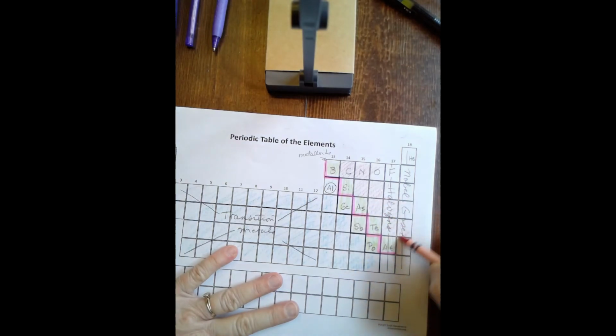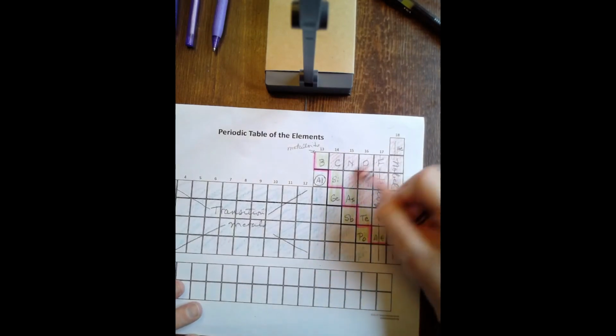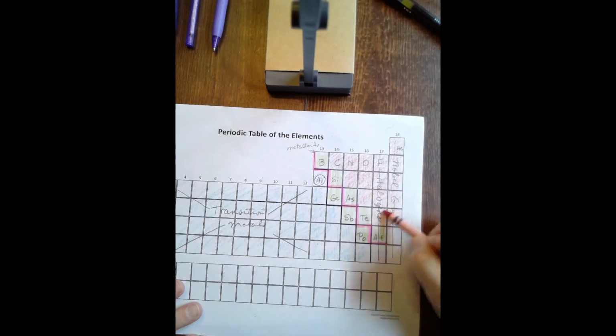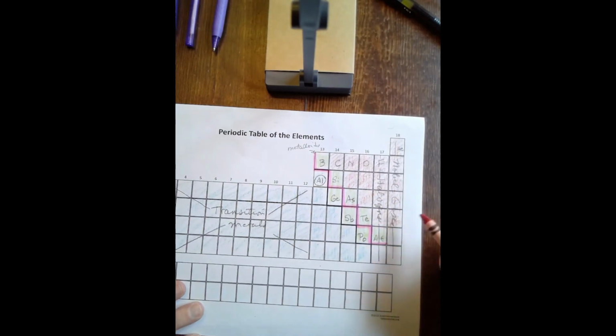So here are our non-metals. Right? Some of them are gases, some are solids. Okay. Sorry, I keep saying gases because I've picked up red. Those are the non-metals. Those are my non-metals there.